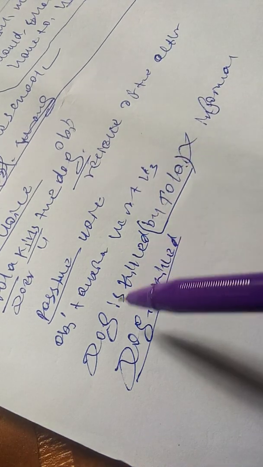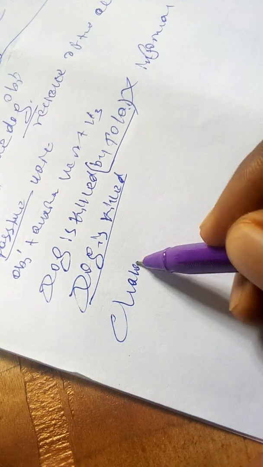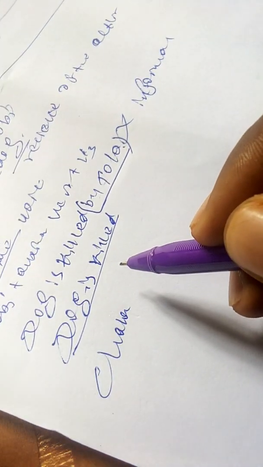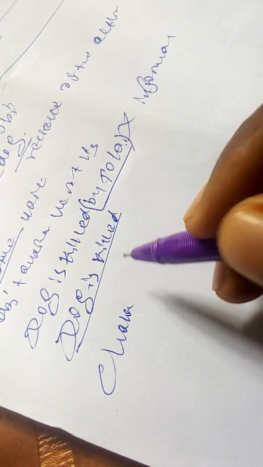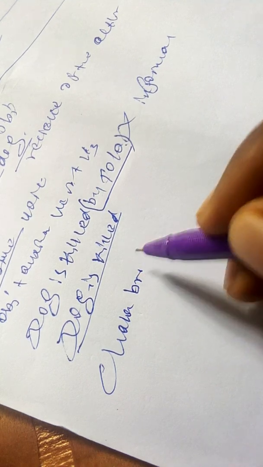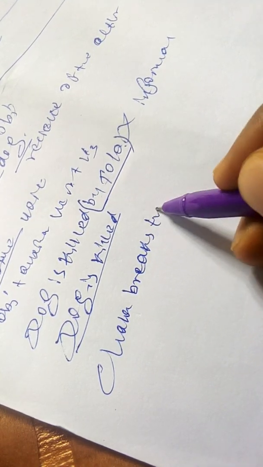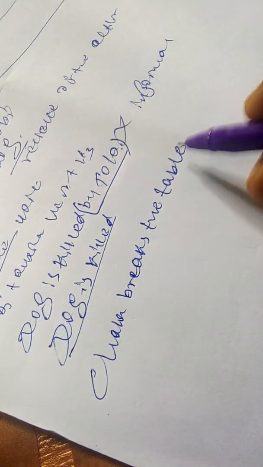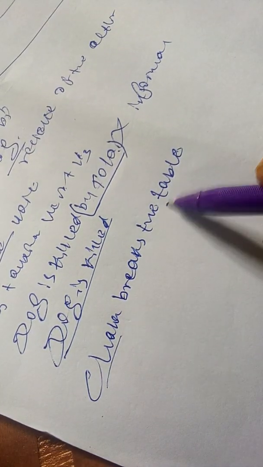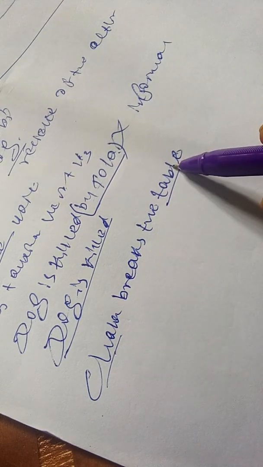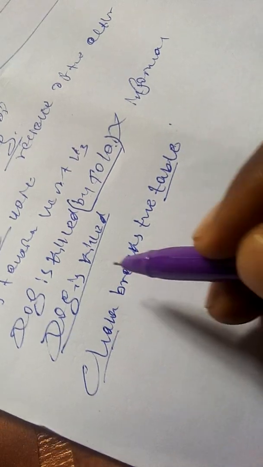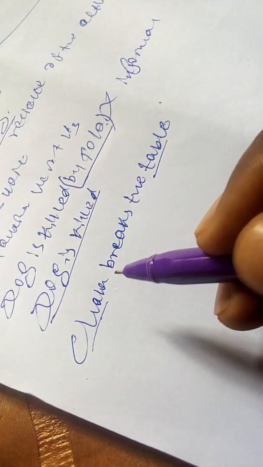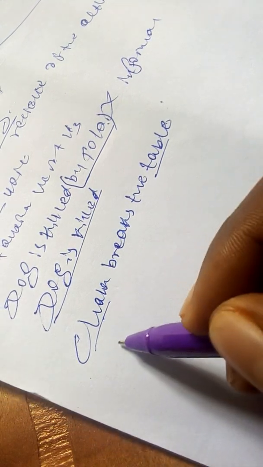Let me write one example for you. Let's say a child named Chala. Chala breaks the table. This is the doer of the action. This is the receiver of the action. This is active voice. When you change it to passive, it becomes this.